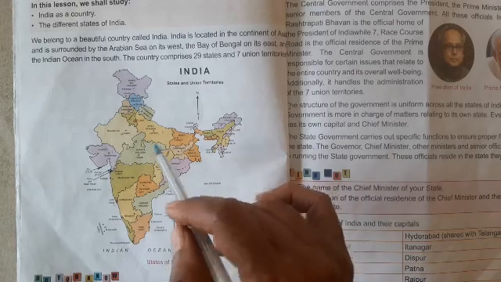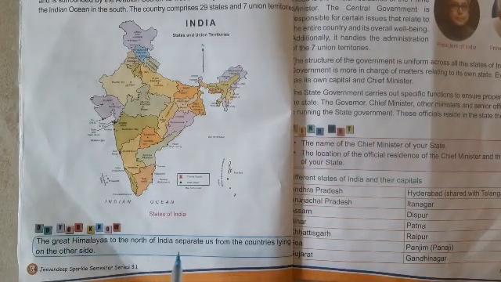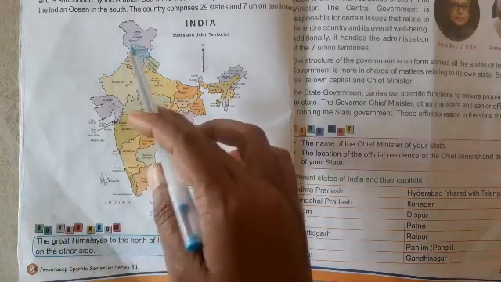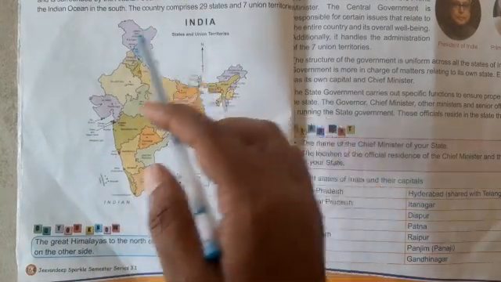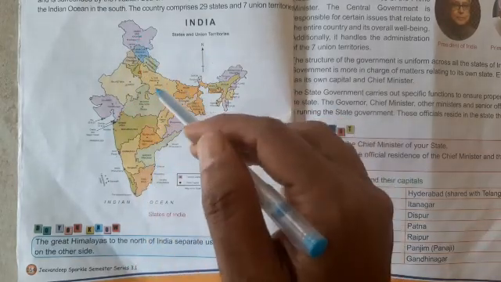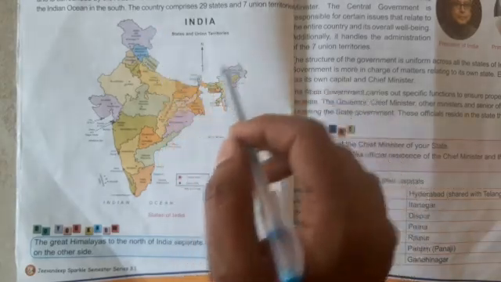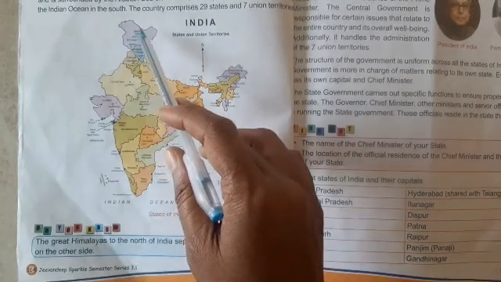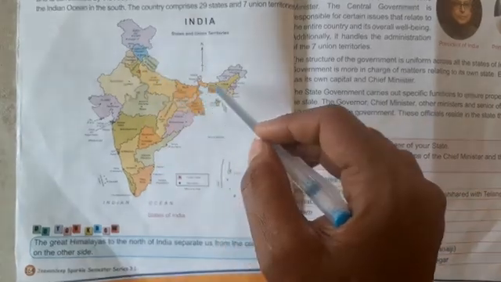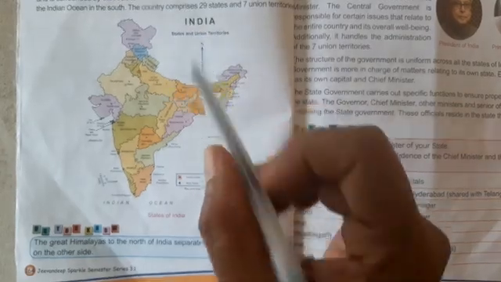Okay kids, do you know the great Himalaya to the north of India separates us from the countries lying on the other side? The great Himalayas lie on the north of India. It is here. It separates our country from the other different countries. Okay kids. Next.